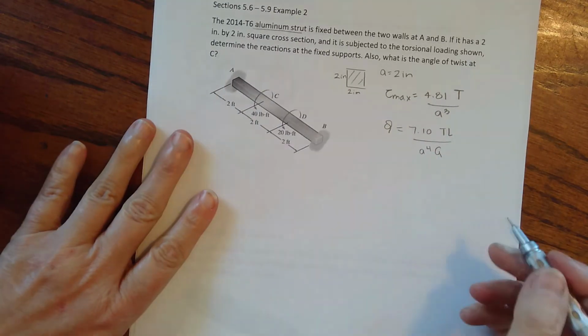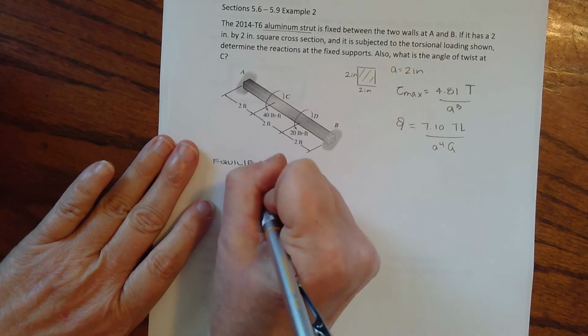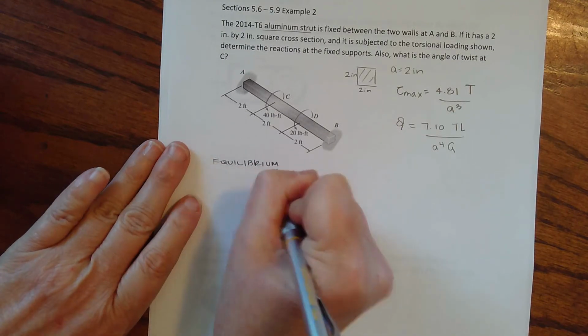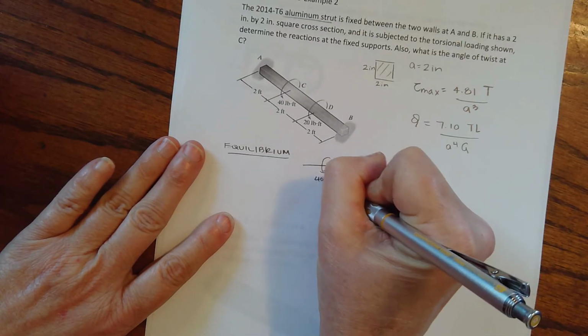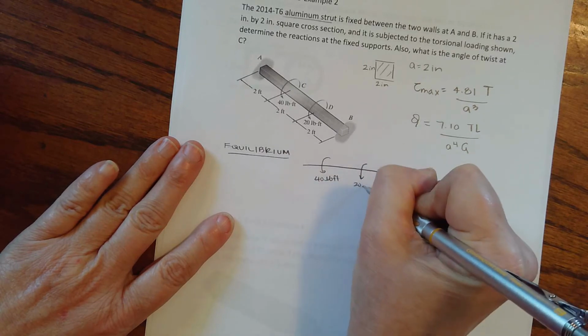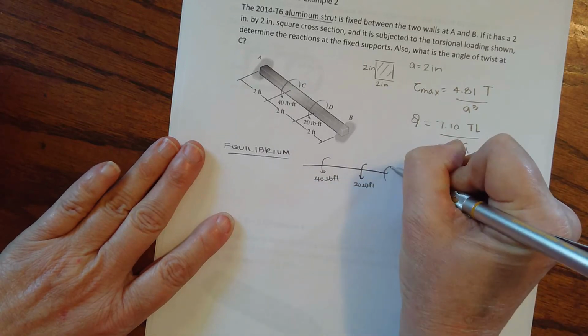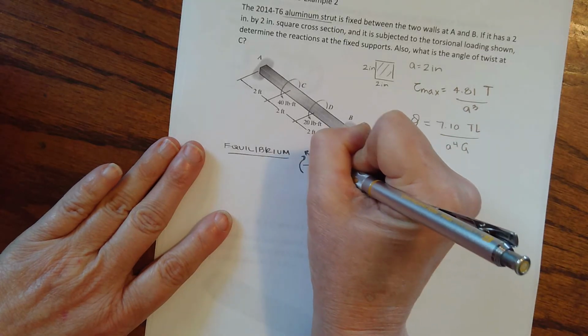So I am going to start with equilibrium. And when I look at equilibrium, I have 40 pound-feet, 20 pound-feet, and I'm going to assume that my reactions go backwards because they look like they will.